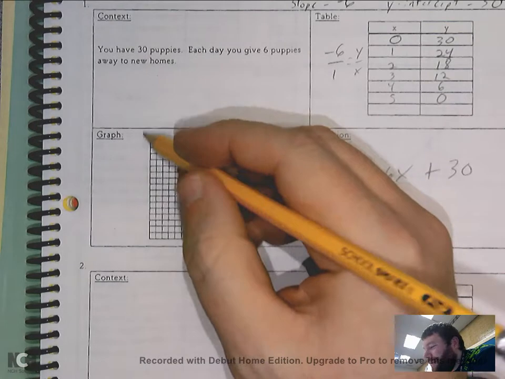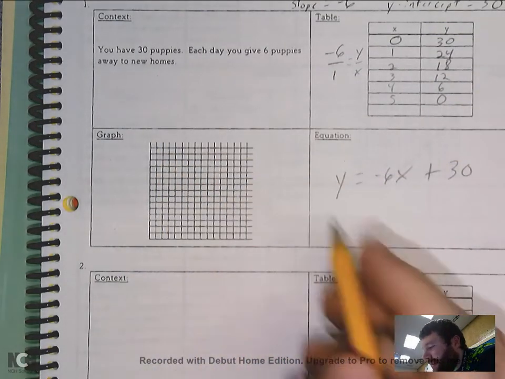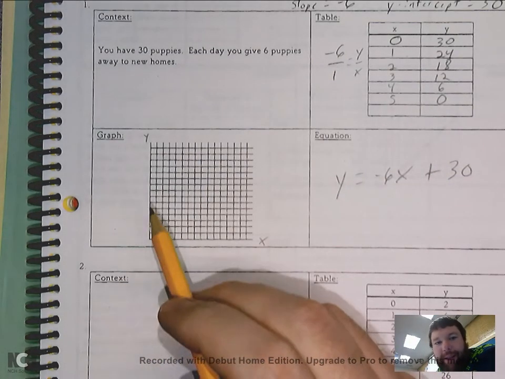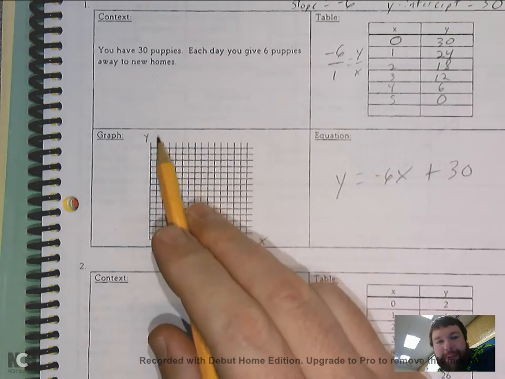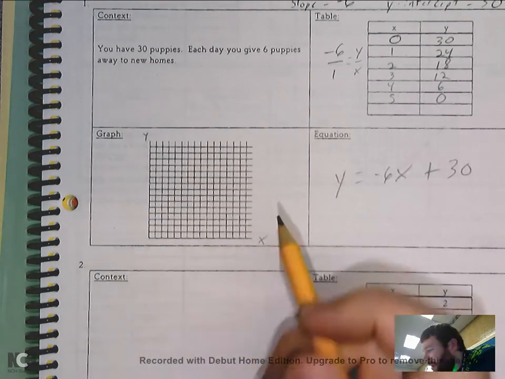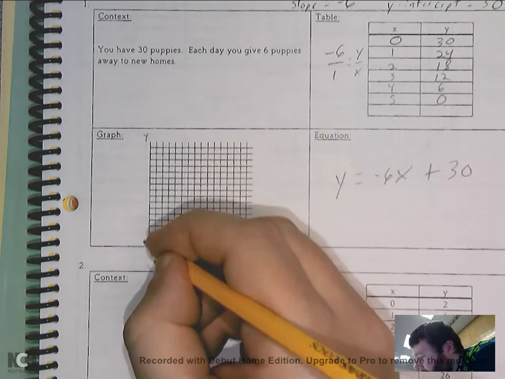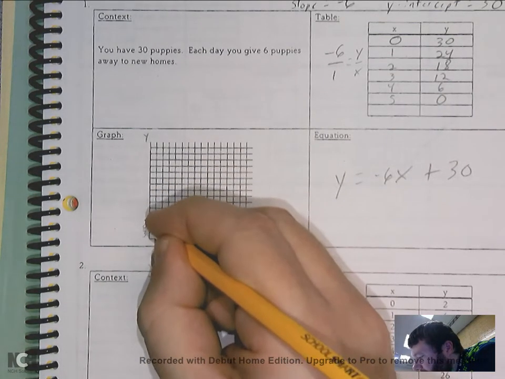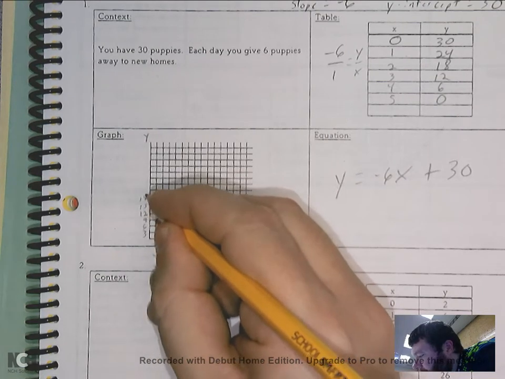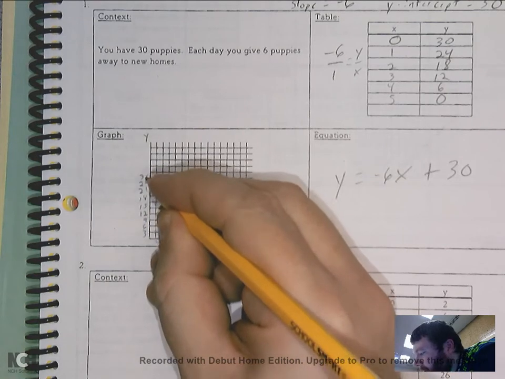Okay, and then the graph. This is your y-axis, right? This is your x-axis. So y and x. And this does not go up 30 times. So what I'm going to have to do on some of these is change the scale. So let's change the scale so that it is going up by 3s. So 3, 6, 9, 12, 15, 18, 21, 24, 30.